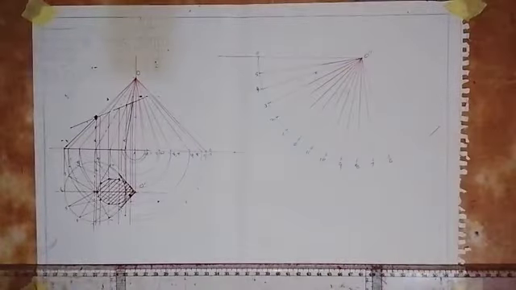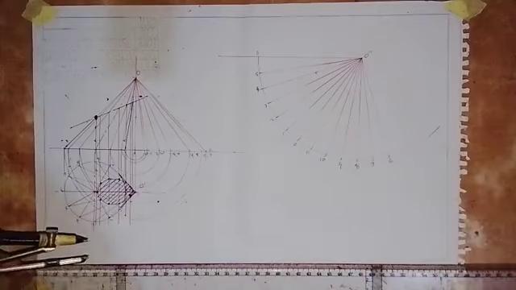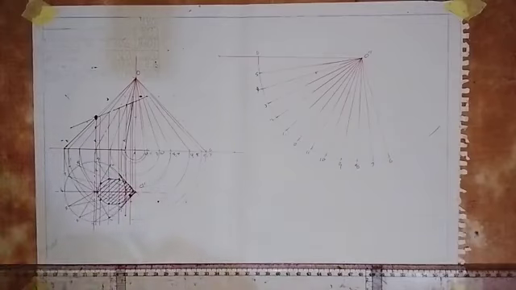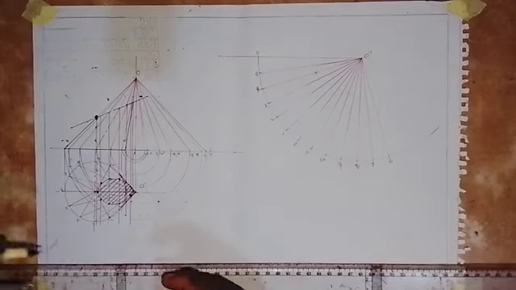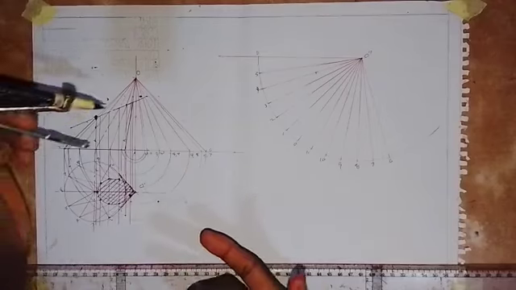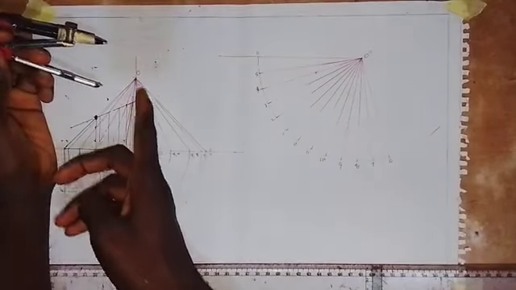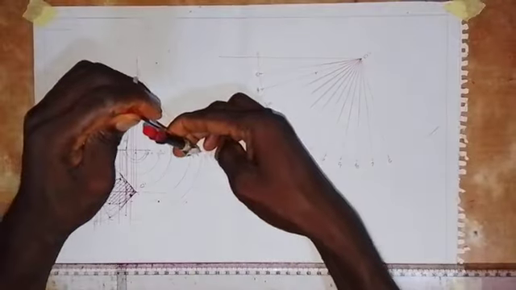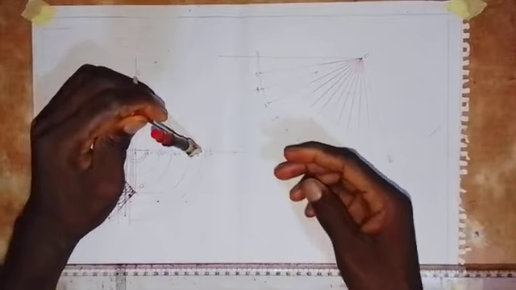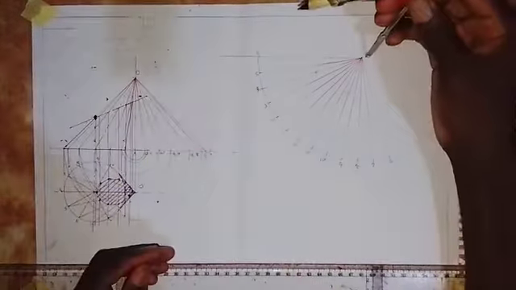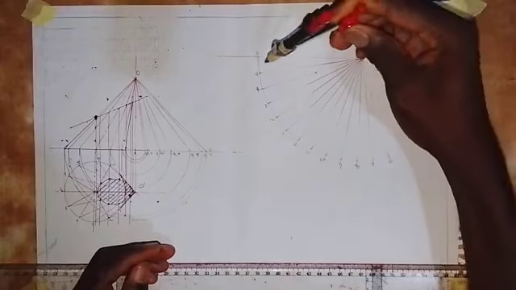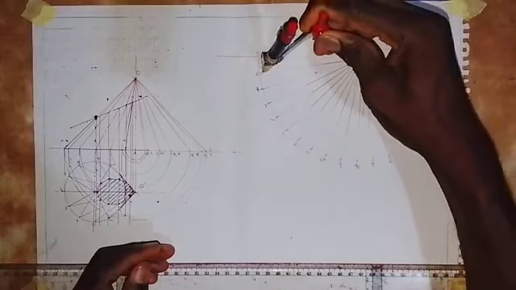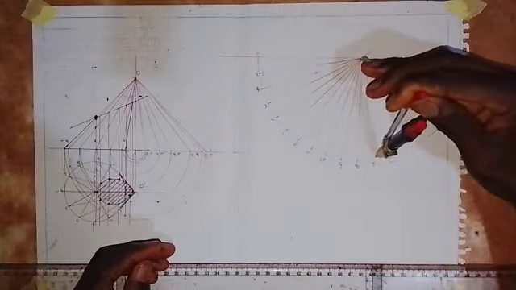Alright, the next thing that we are going to do, we take our compass. We are opening from 6. So if we are opening from 6, what we are to do now is to take 5, 7. That is the true length. So we take 5, 7 like this. Then we bring the pinpoint to point O prime prime here. Make an arc on 5, and then we make an arc on 7 like this.